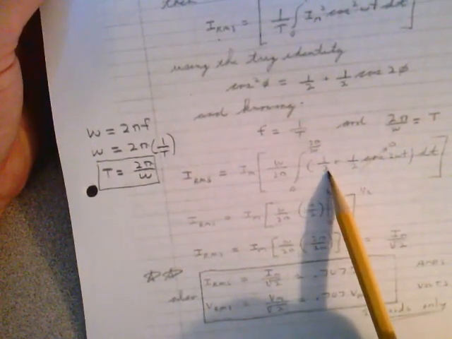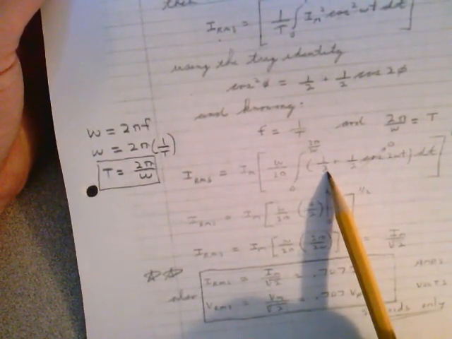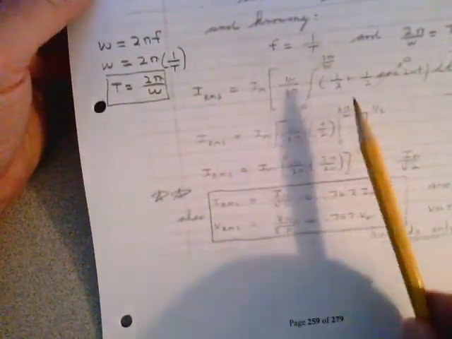Well, the cosine function over one period is 0. If you integrate that over one period and take the average of a cosine function, it's 0. So you just have the 1/2 here. All I'm doing is integrating 1/2 dt from 0 to 2 pi over omega.